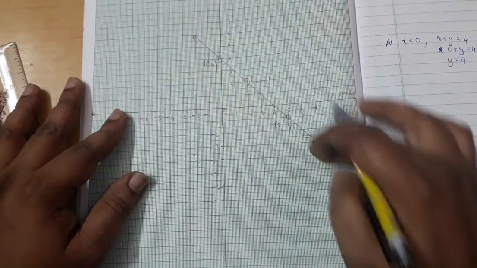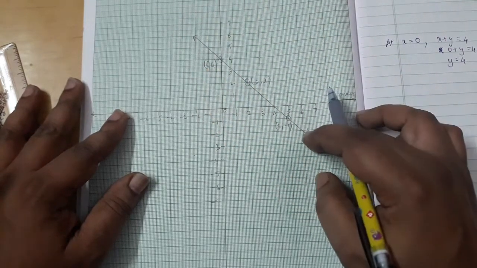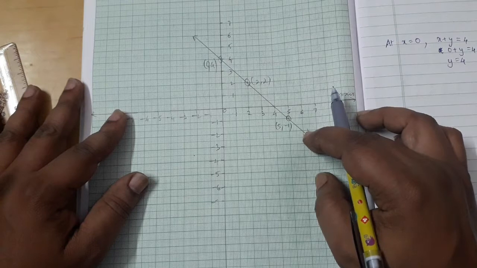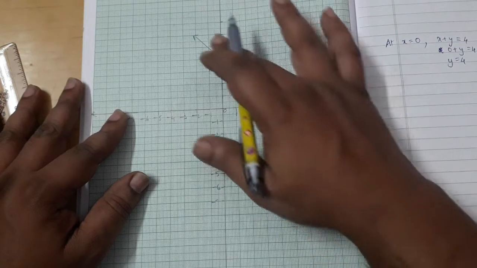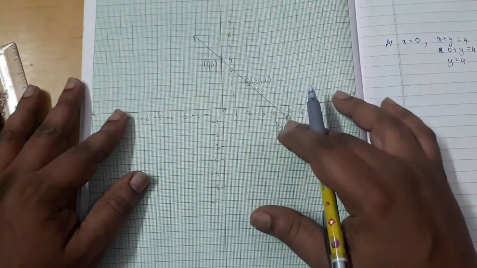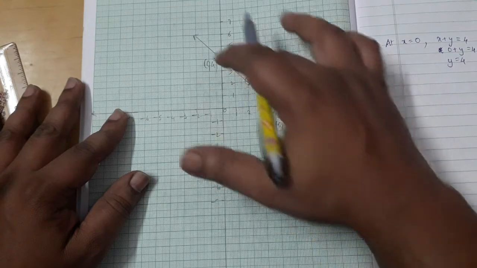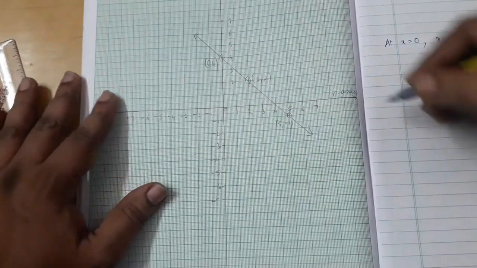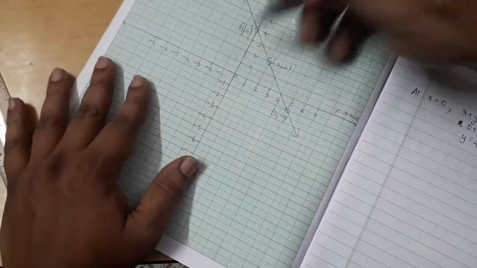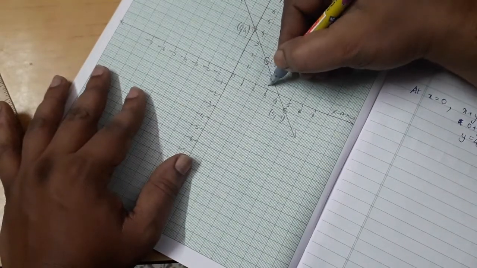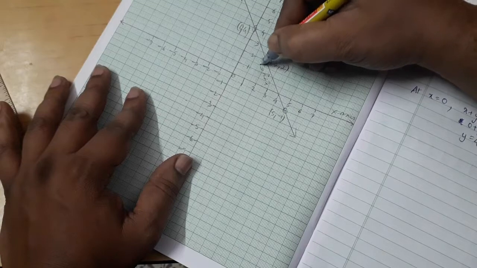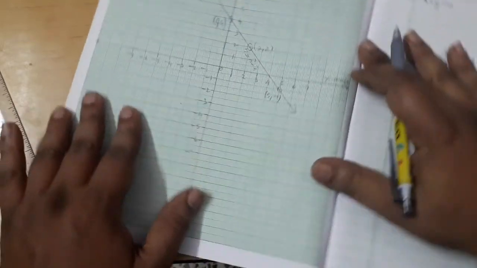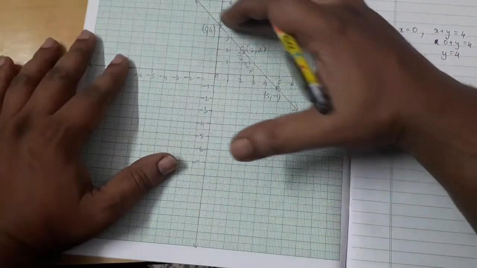Okay, and whenever we draw this line it actually represents a linear equation in two variables. So we need to write that equation along this line. So the equation was x plus y equal to 4. So I'll just turn this and mention it over here, x plus y equal to 4.